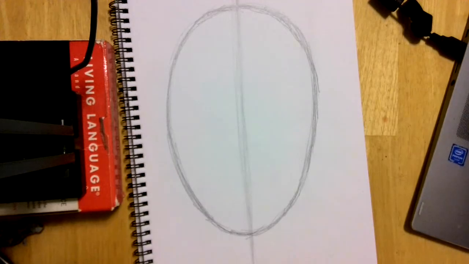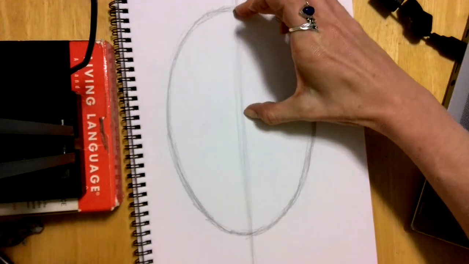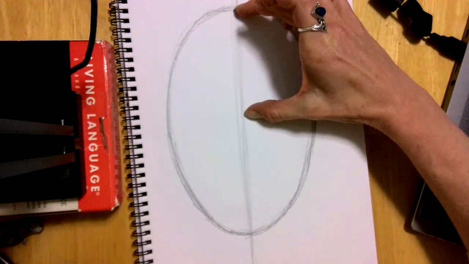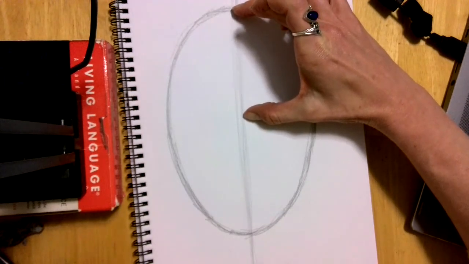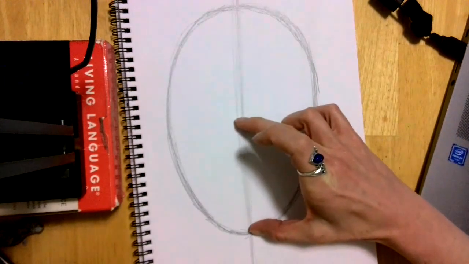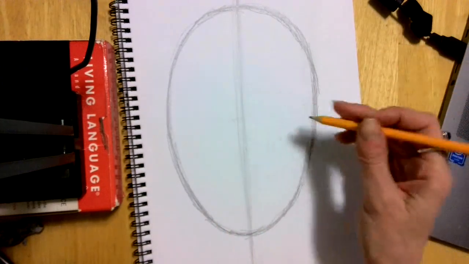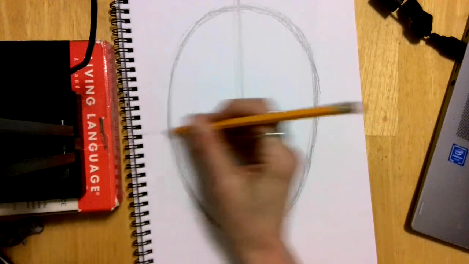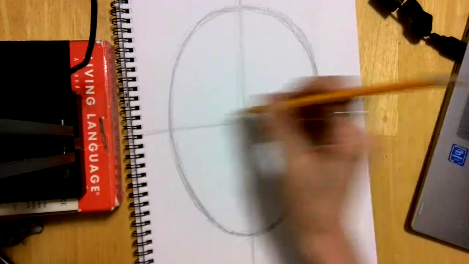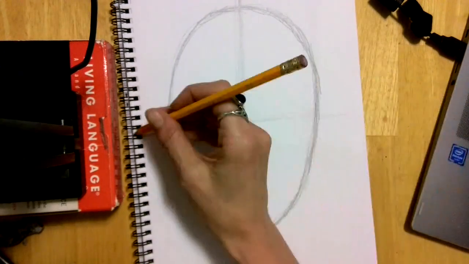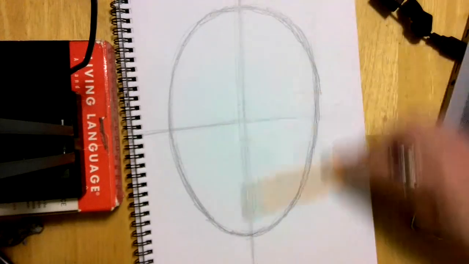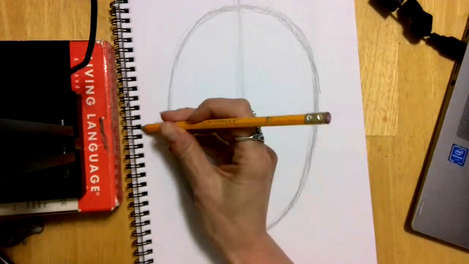Again, you can measure it, or you can just eyeball it. I tend to just go like this and go, okay, if that's about half, then is that about the other half? Yeah, that looks about right. So I'm going to put a mark right there and put a line across here. So right now I have basically an egg that I split in half this way and I split in half this way.